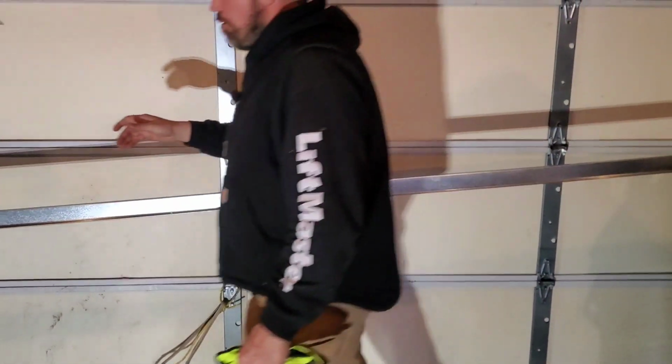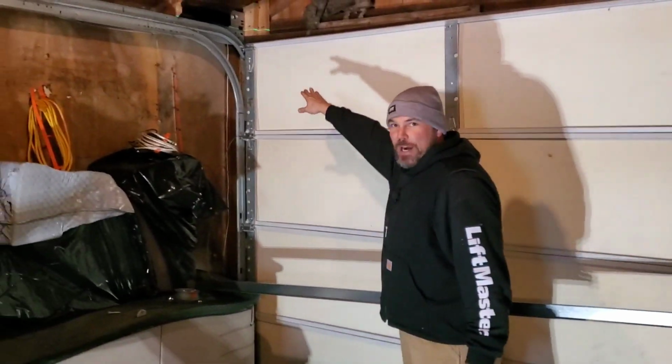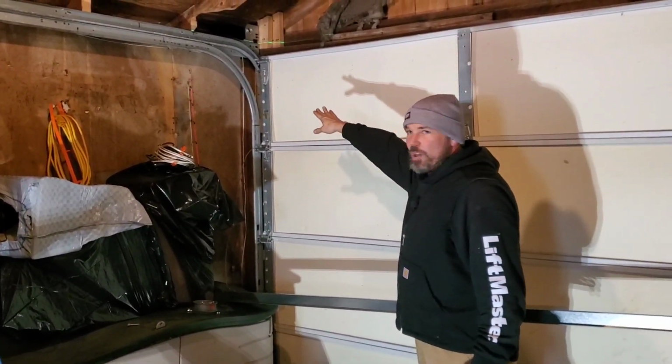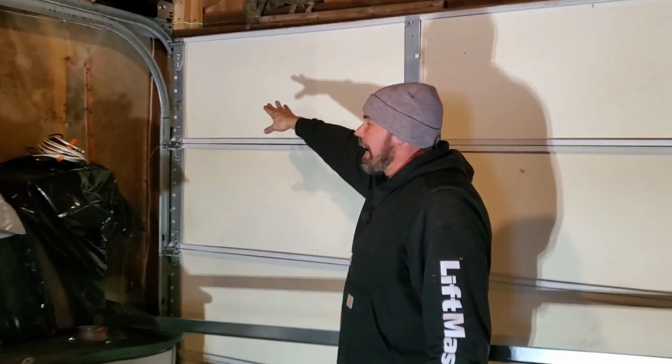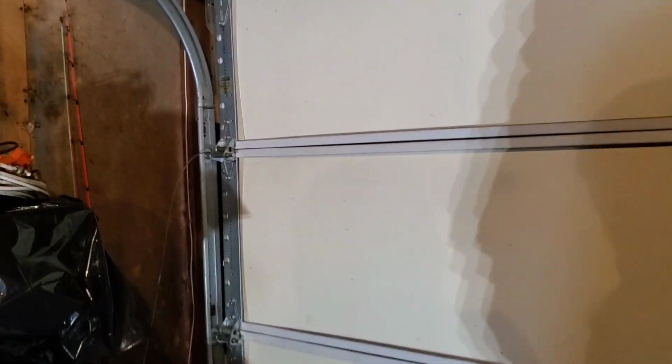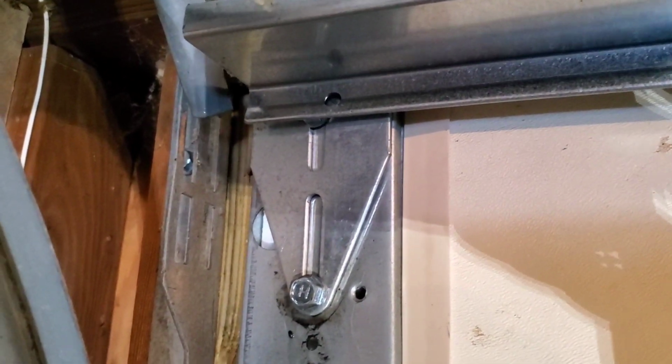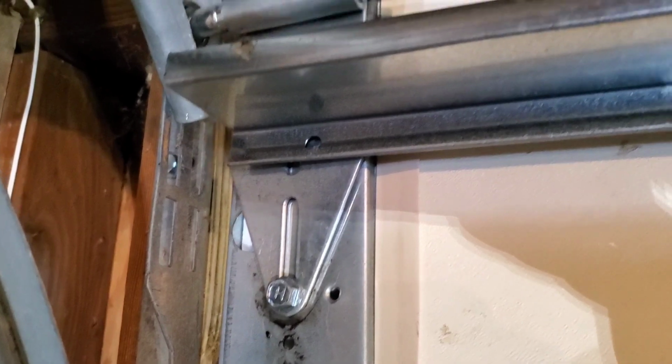And now you can see that with those brackets on there, you want to show them up close a little bit. With those brackets up there, the strut can actually go over it now, which I'll demonstrate here. So now we can go over that bracket right there and actually get the strut to go across the whole top of the door, which will give a lot of strength.